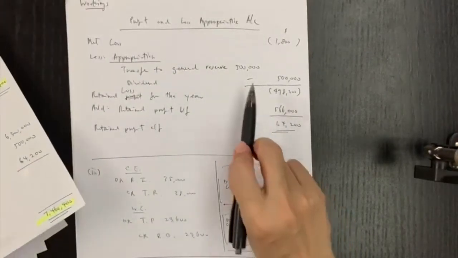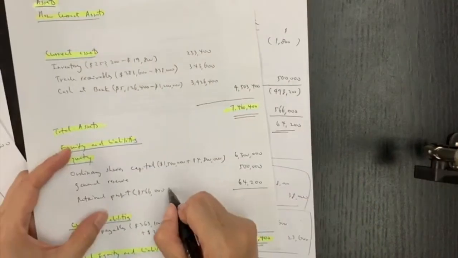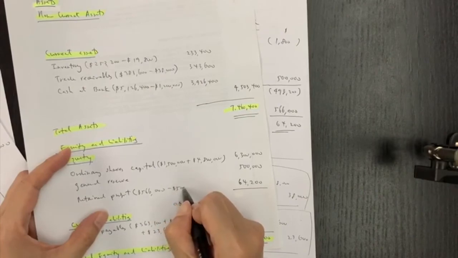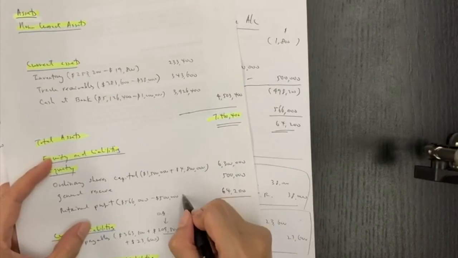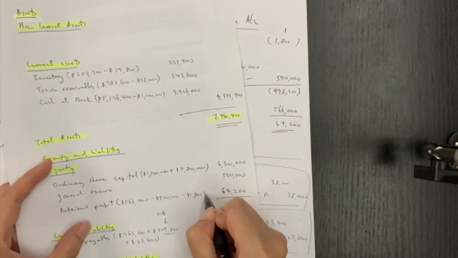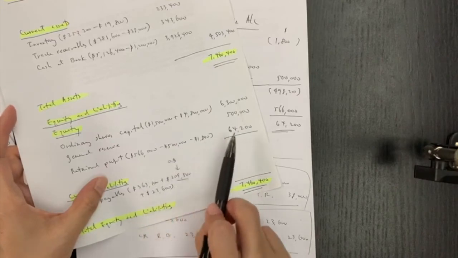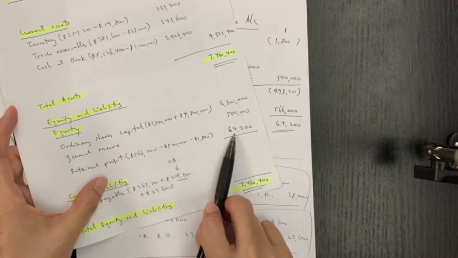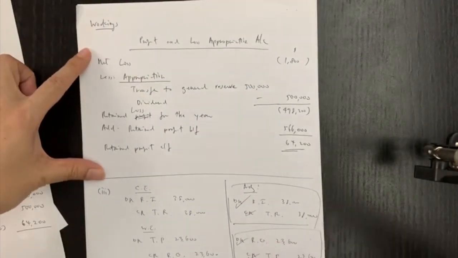Then we transfer this 500,000 to general reserve, so we minus this. And then we get a net loss, so we minus this. Sometimes we can show workings in this way to get the retained profit carried forward, to save time instead of drawing up the workings.